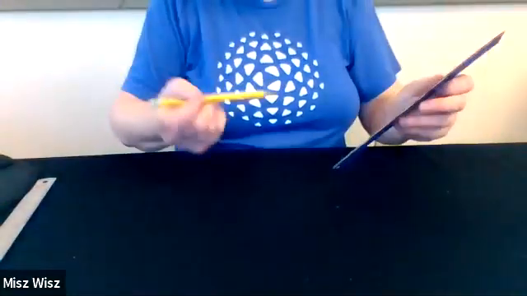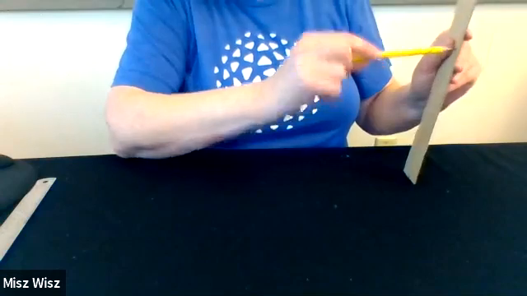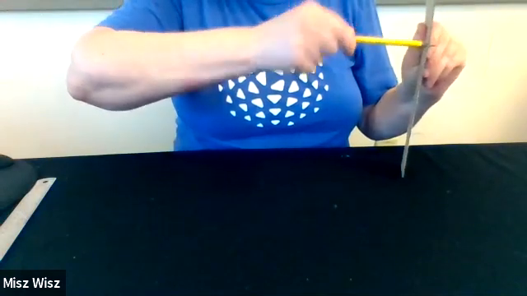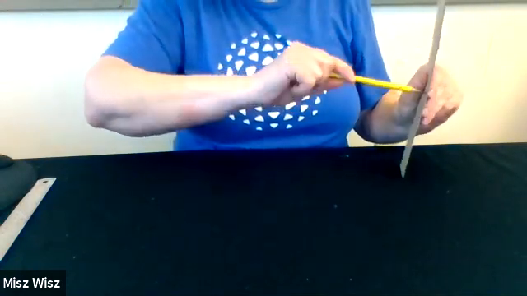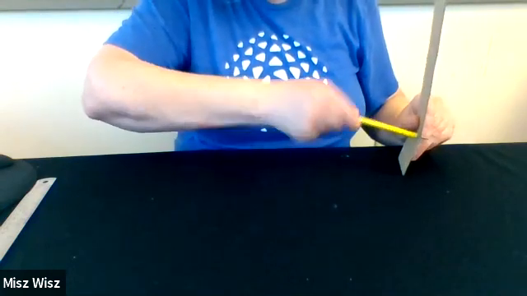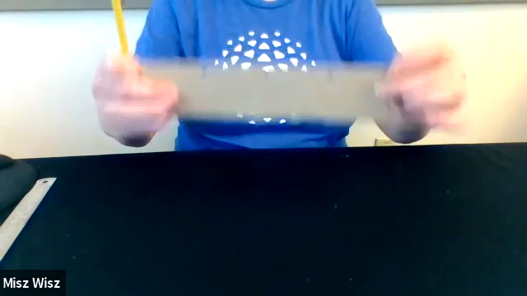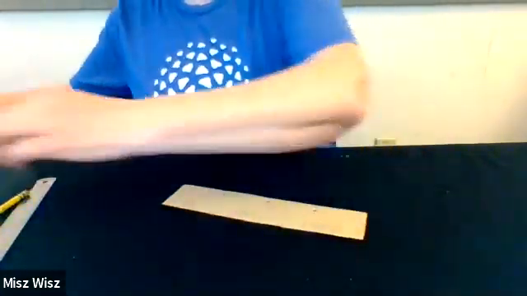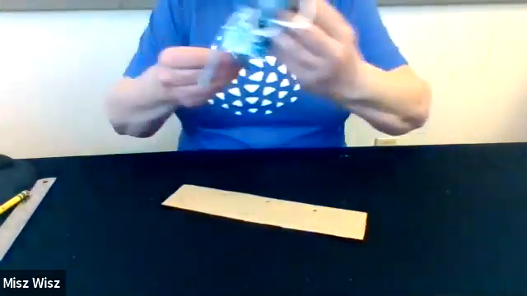There we go. So take our pencil and we can make the hole a little bit bigger. And make the hole a little bit bigger. All right, so now I have 3 holes in my cardboard. And I need a piece of string.